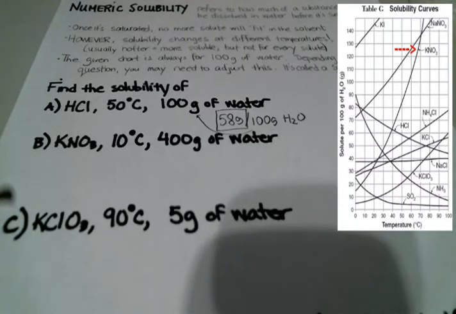We're going to look this time at potassium nitrate, or KNO3. You can see it on the graph there. This one is quite soluble at high temperatures. You can see that the temperature actually really affects how soluble this is. At room temperature, it's about 40 grams, but you raise it to 70 or 80 degrees, and suddenly you can put 3 to 4 times as much solute into the water.